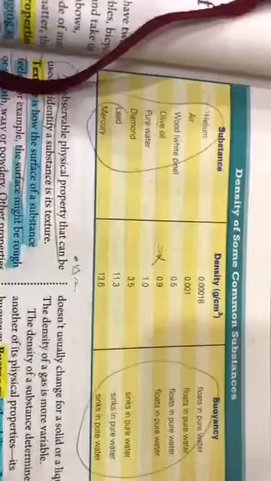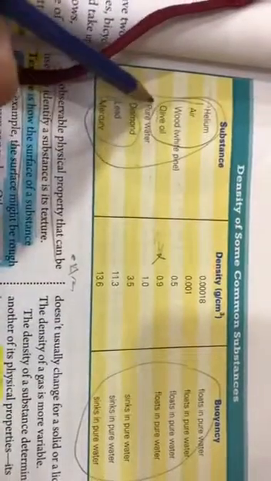It's easy. If I say air, you're going to say it floats in pure water. If I say wood, you're going to say it floats in pure water. What about if I say pure water in pure water? You're going to say nothing will change, right? Because both of them are water. Diamond, you're going to say it sinks in the water. So these three are going to sink in the water, and these four are going to float in the water. Pure water, nothing will happen.